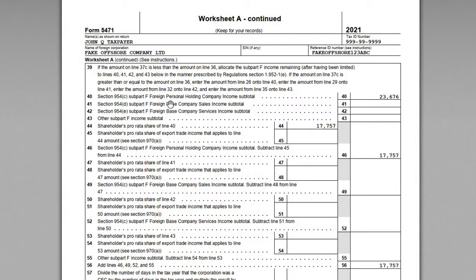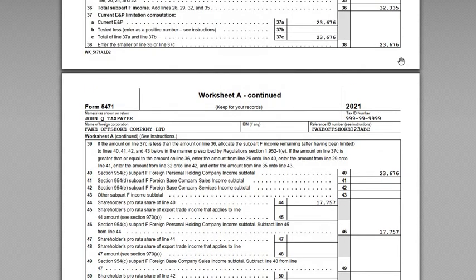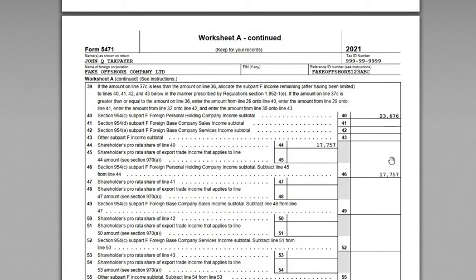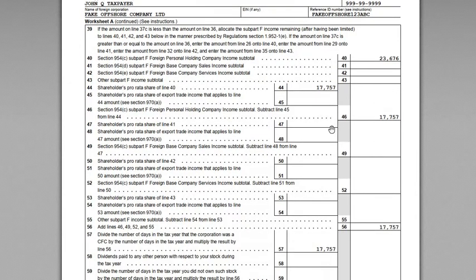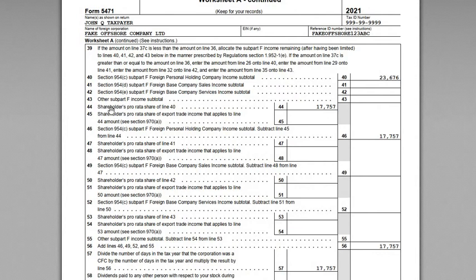So if you had a combination of foreign personal holding company income and, let's say, foreign-based company services income, whatever the amount up here would be, would have to be split between those two lines, because your subpart F income on a gross basis exceeded the EMP, okay? Now, the pro rata allocation, right? So shareholders' pro rata allocation of line 40. Line 40 is the total amount of subpart F income that's being allocated to basically all the shareholders, right?